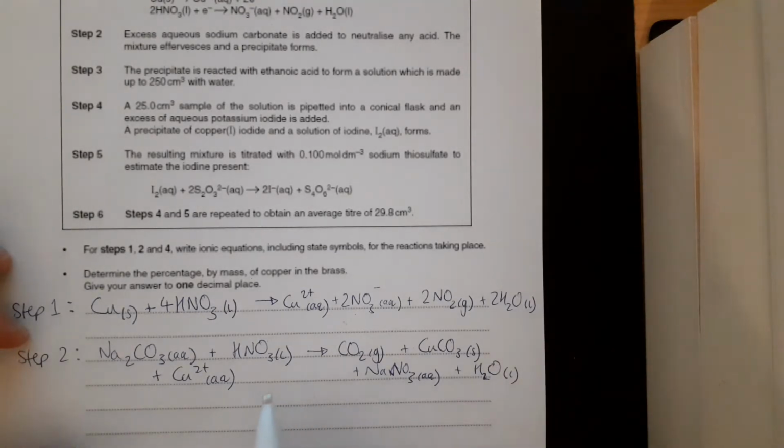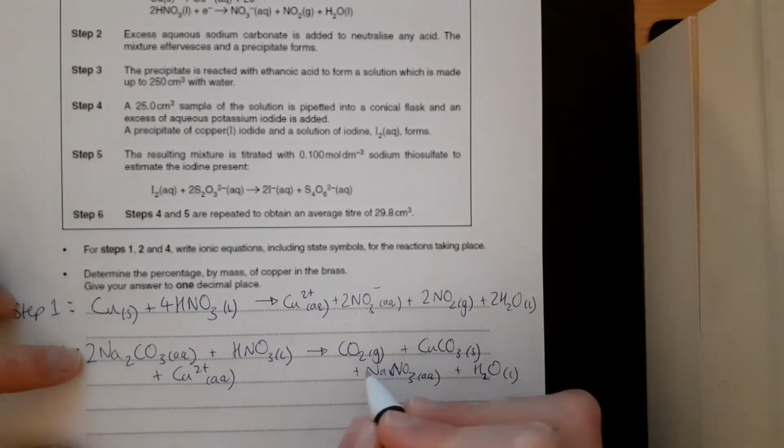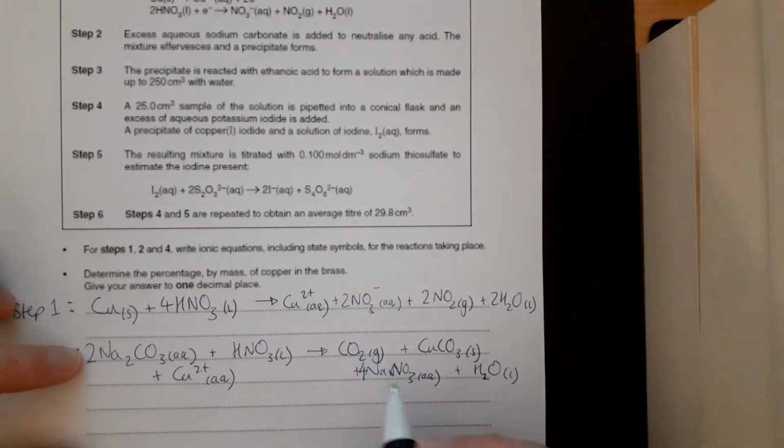Right, and then just balancing this, we'd have to have the carbonate, so one of the carbonates is going to go there. So we need two carbonates, one that's going there and one that's going into the carbon dioxide. So I've now got 4 sodium, so that's going to have to be a 4 there, and I've got 4 nitrates, so that's going to have to be a 4 there as well.